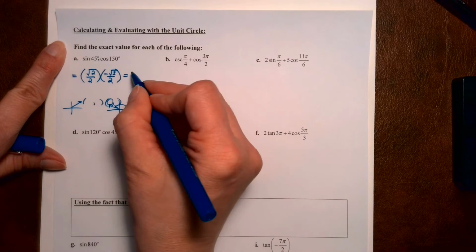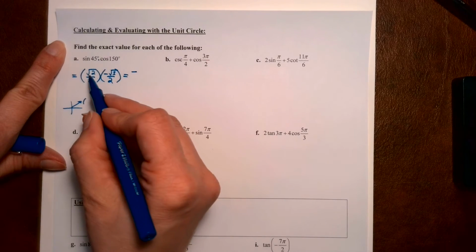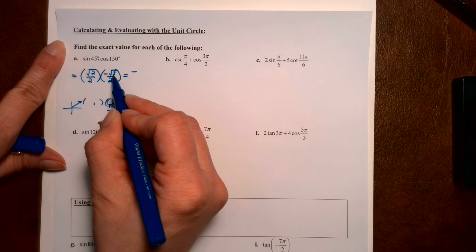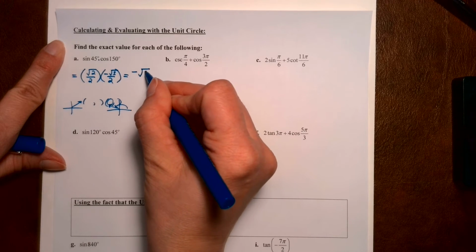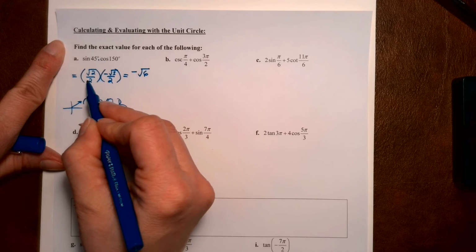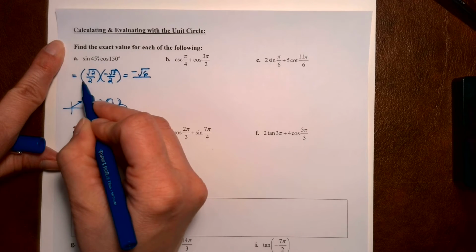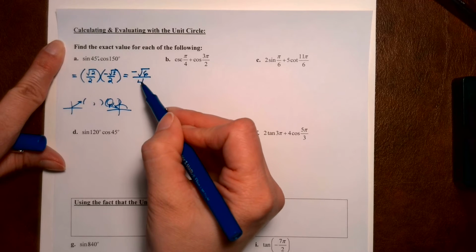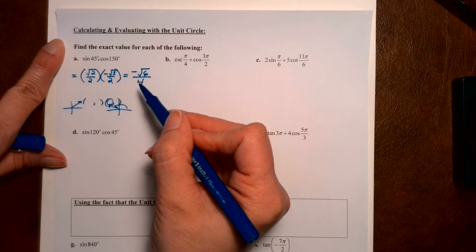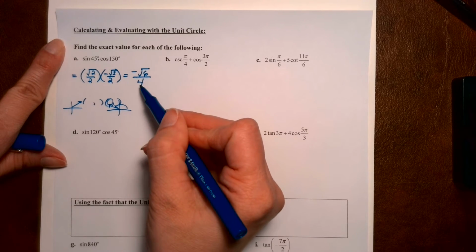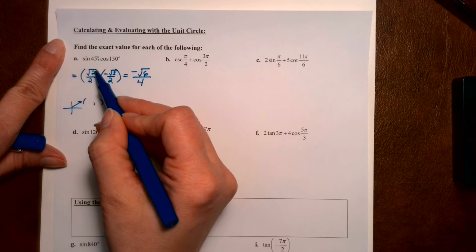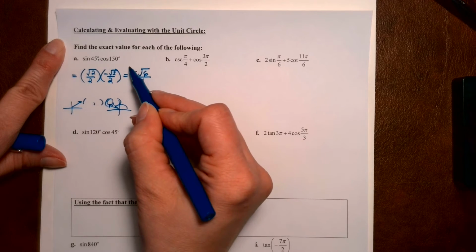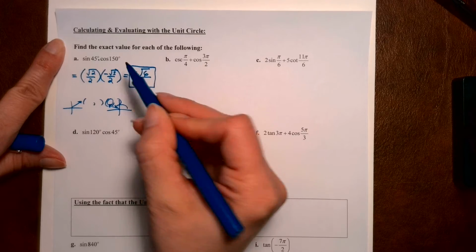So it's definitely negative. A radical times a radical makes radical 6. When you multiply fractions, you multiply across the top and you multiply across the bottom. The question is, can we cancel a radical number with a regular number? And the answer is no. We can't cancel these 2's. We can't cancel here, so this is our final answer.